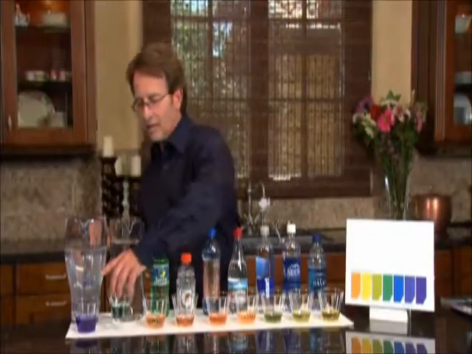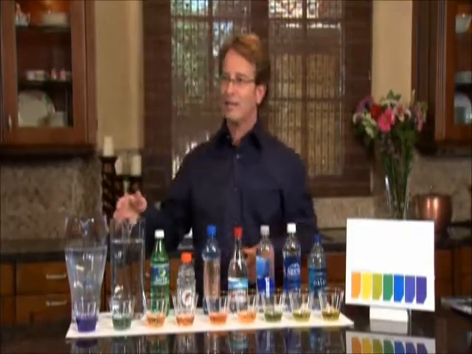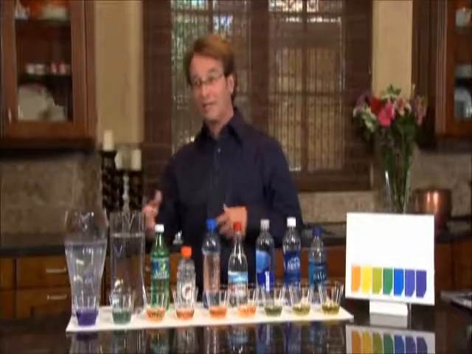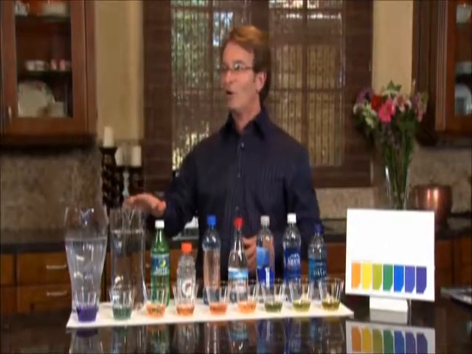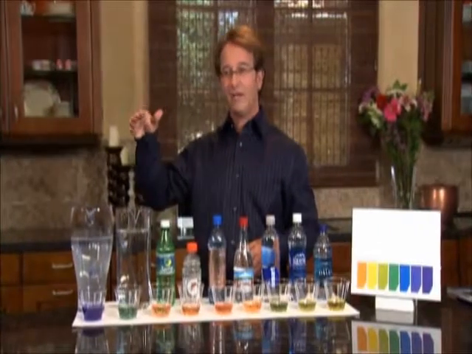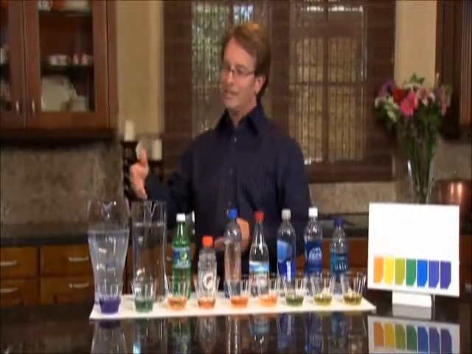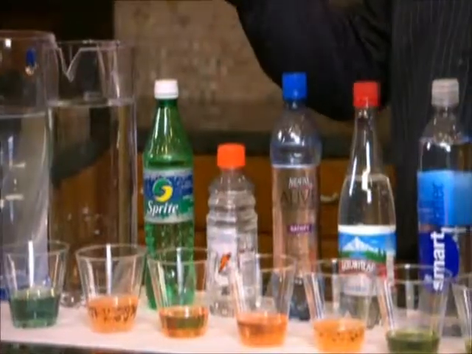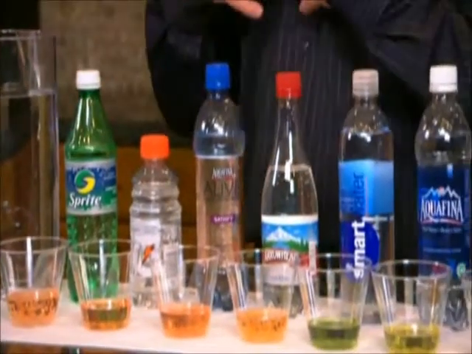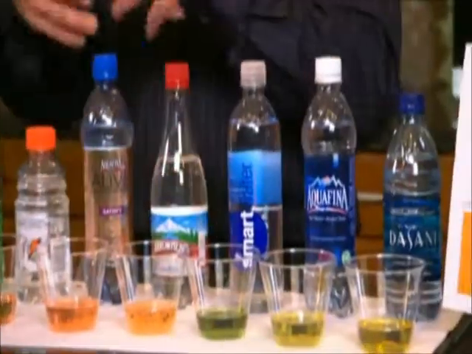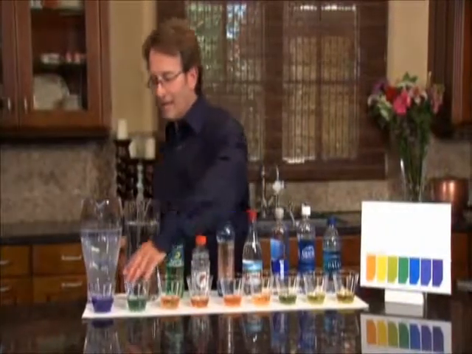So tap water is always going to be neutral to slightly alkaline because it's federally regulated by the government. So besides the chlorine and the fluorides, they put lye in the water, which is a pH of 14, very alkaline, to raise the pH of our city water, the tap water, because if it were acidic, it would rust the pipes. So I don't think they're concerned about our pipes, they're concerned about the city pipes. So that's why it's always going to be in that range.